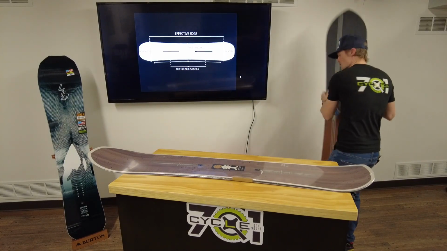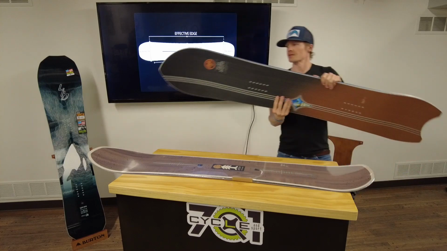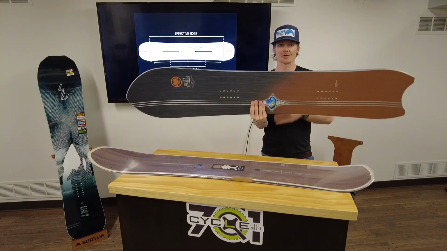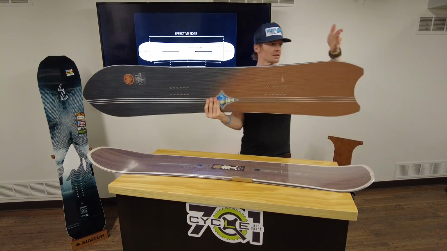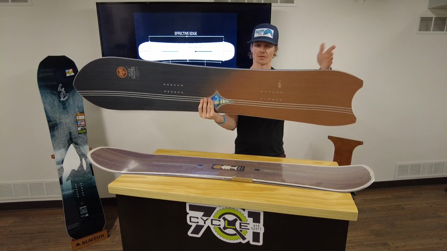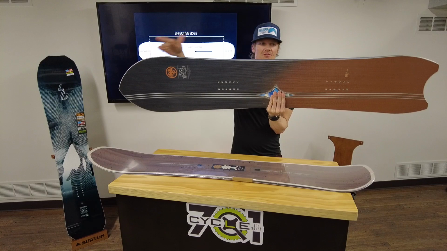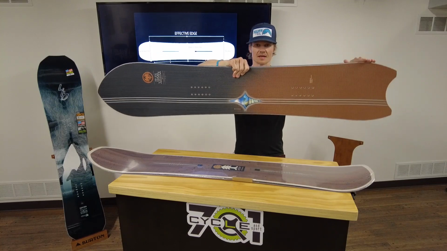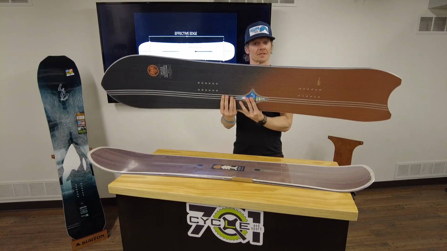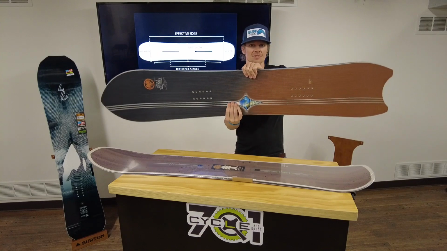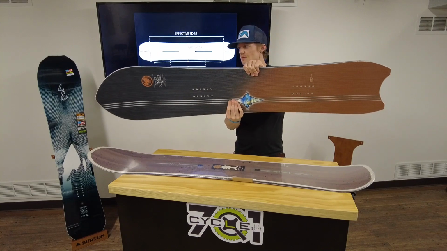Also in relation to that, you might see what's called taper. That's the difference between the tail width, which would be right here, the widest point of the tail, and the widest point of the nose. This nose is going to be wider than the tail, so you might have what's called taper. Generally measured in millimeters.